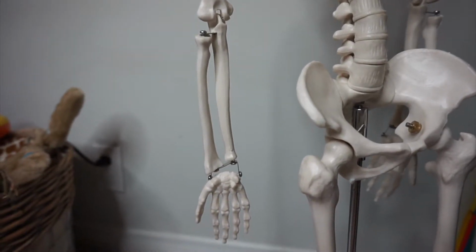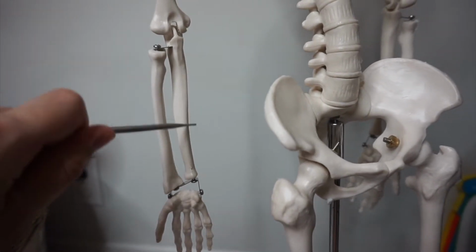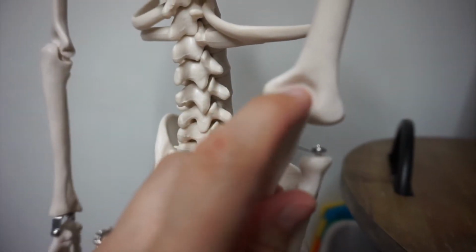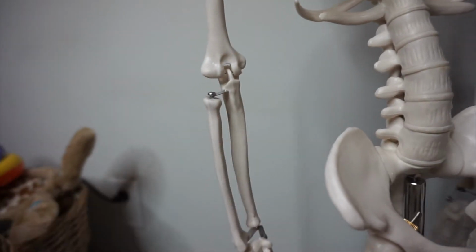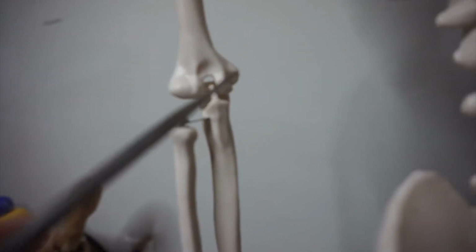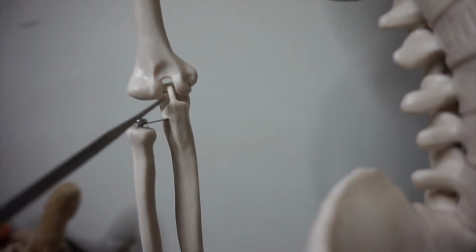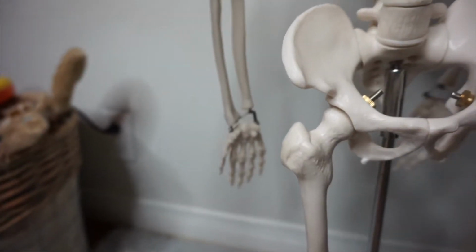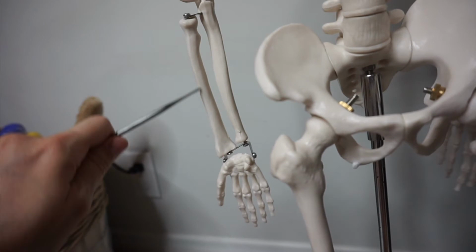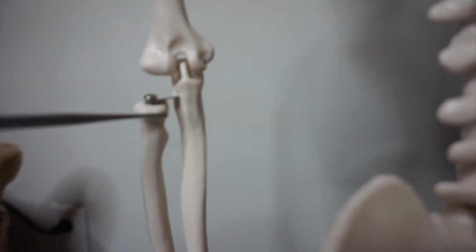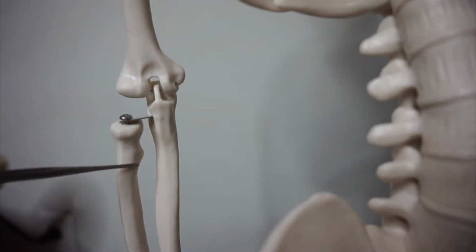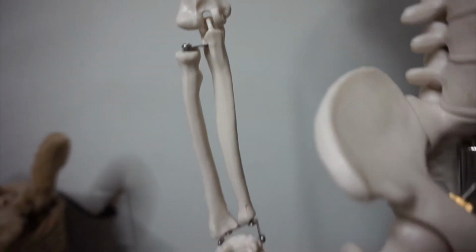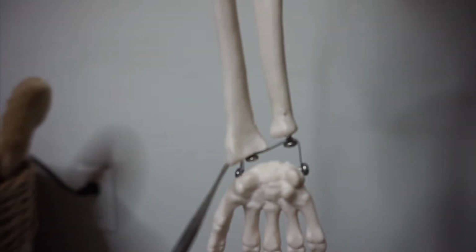Next we have the forearm. We have the ulna. The olecranon can be seen right here. The coronoid process is up here. The styloid process is right here. The radius is right here. The head of the radius is right here. The radial tuberosity is right here. And the styloid process is right here.